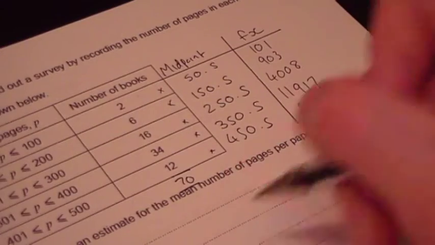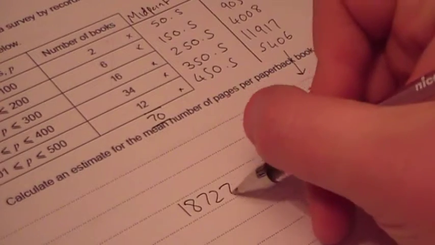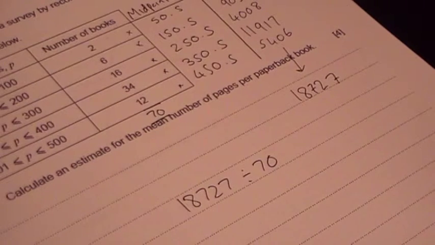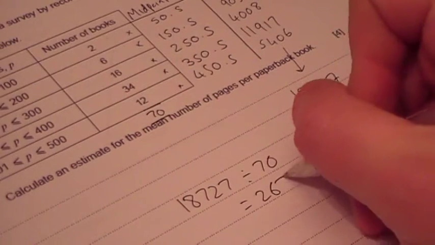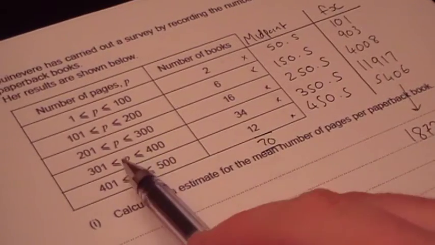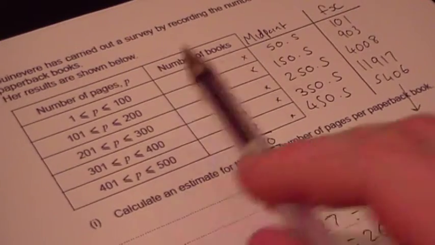So we want to do 18727 divided by 70 to get our answer. And that comes out to be 267.5 pages. And we expect our answer to be roughly in the middle, which is great because it does. Comes in the middle.